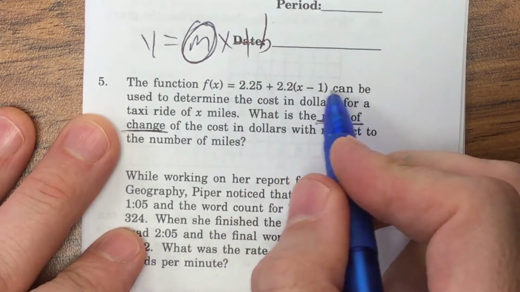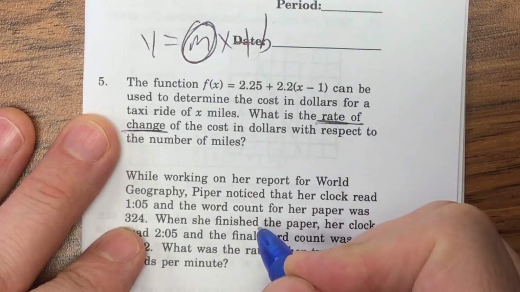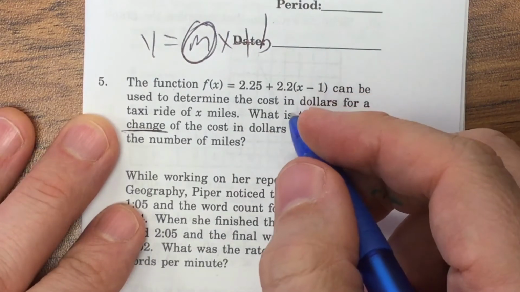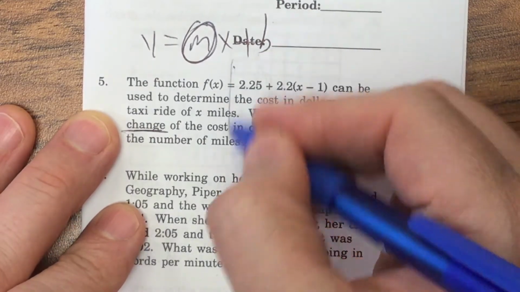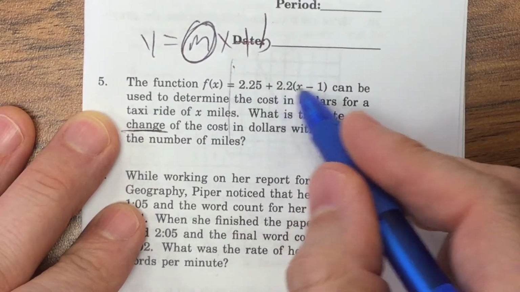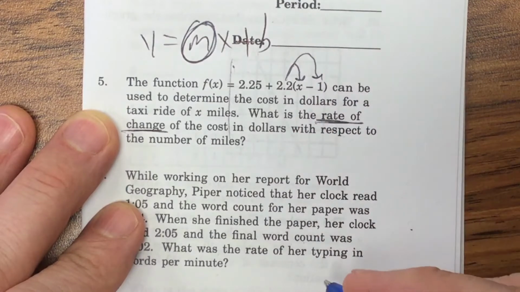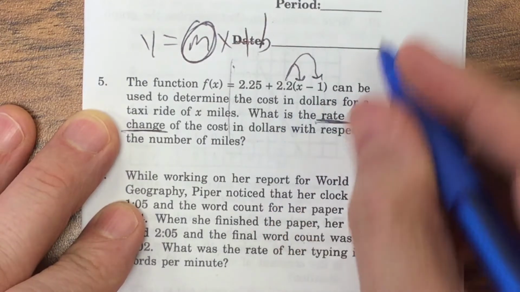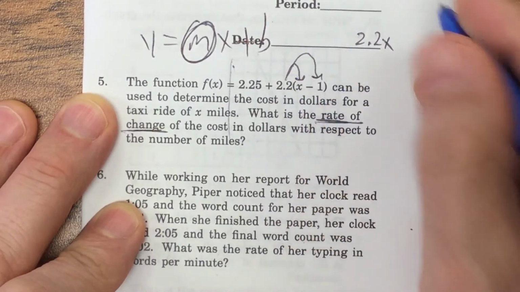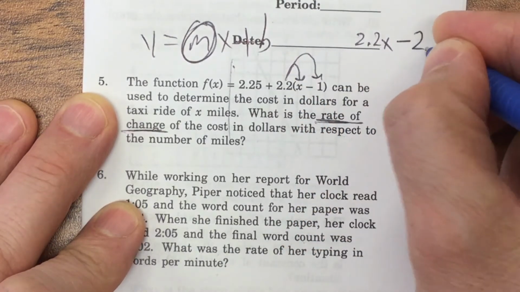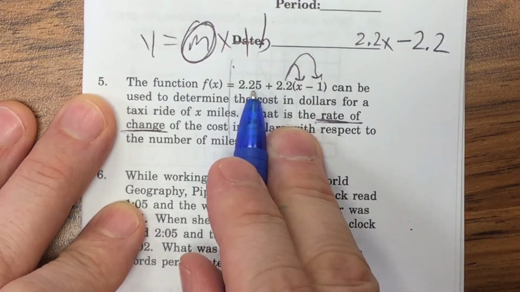Now, the only thing is, this is not written as y equals mx plus b. We have to do a little bit of math, okay? We're going to go by the steps that we learned throughout the year. First of all, if there's distribution, do the distribution. And I see distribution right here. Multiply that out. 2.2 times x is 2.2x. 2.2 times -1 is minus 2.2. All right? This is still in the front. I haven't done anything with it yet.